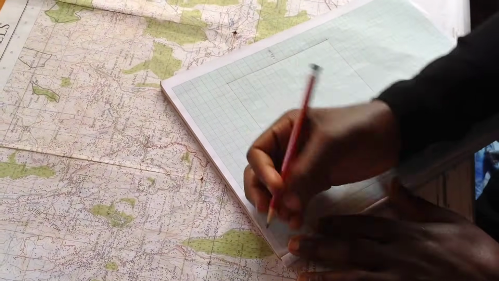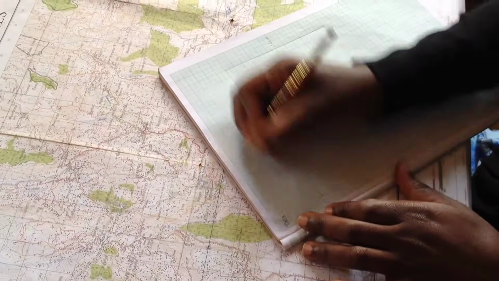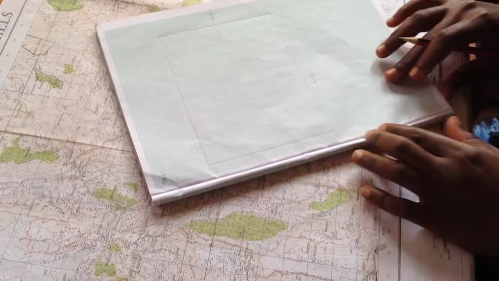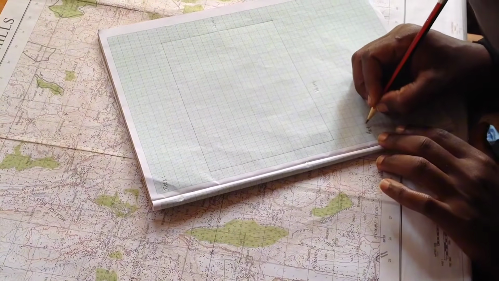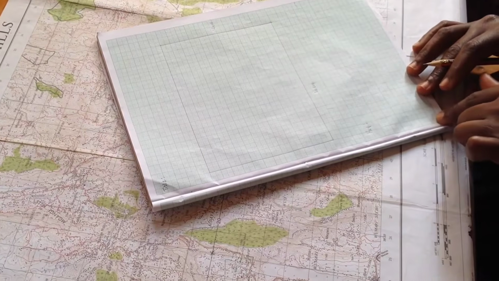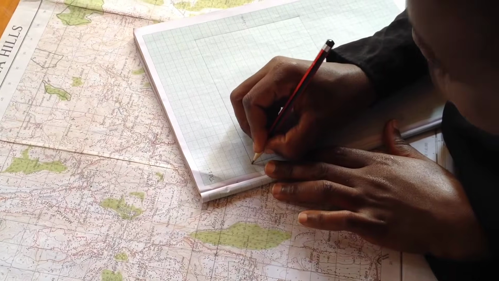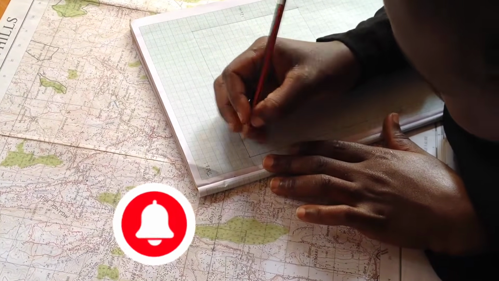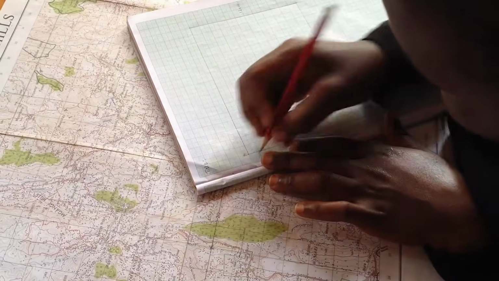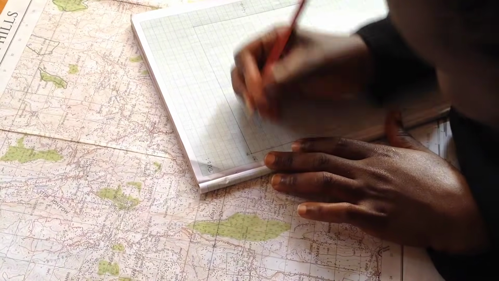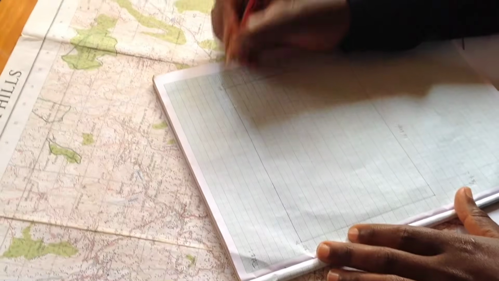Again, I would like you also to remember the title. We are going to have the title there. Again, remember not to forget the key. Remember to capture your grid reference, that is 24. You need to name, this is 24. This is 24, 30. This is going to be 40, 30 there.